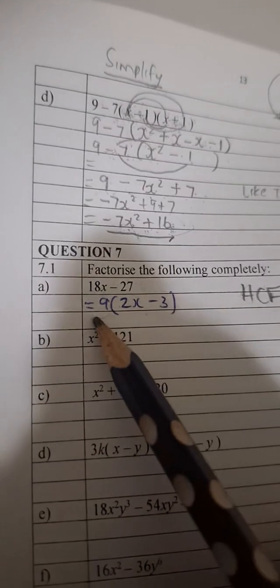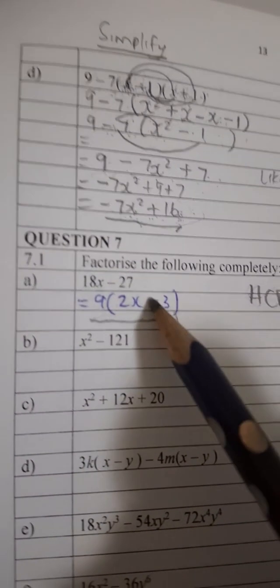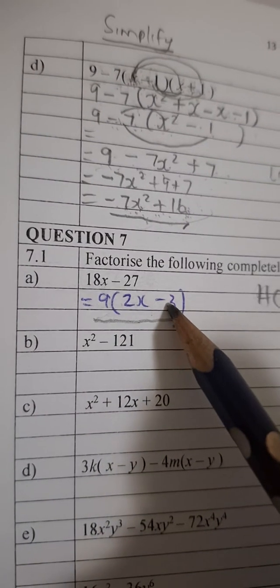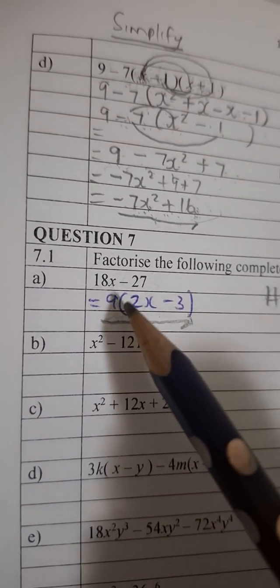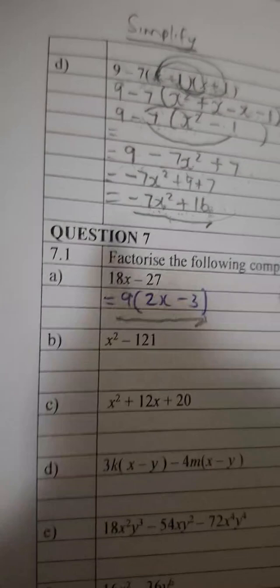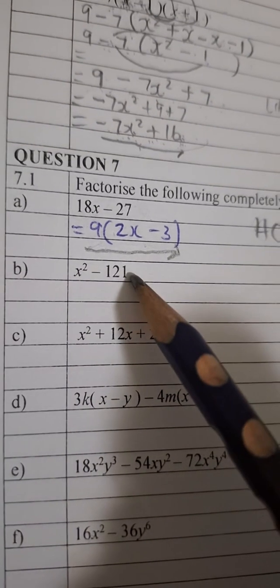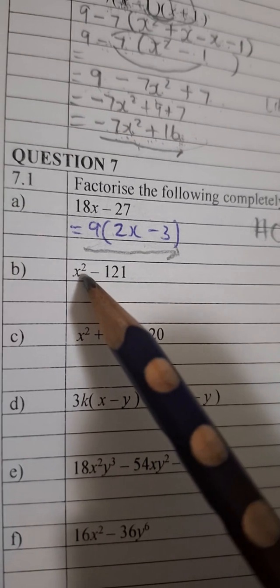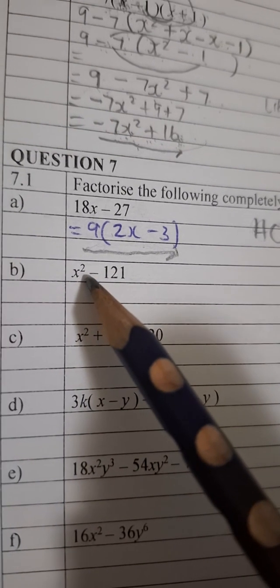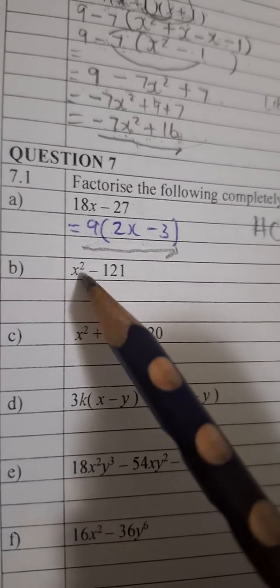Now that is fully factorized. We cannot go any further, because even if you look in the bracket, can you factorize any further? No, you can't. So we are left with 9 into 2x minus 3, and that's how we factorize the first problem. Let's go on to the second problem. We have x squared minus 121. Okay, so if we look at this expression, we ask ourselves, how many terms? 2 terms. Second question, is there a highest common factor?